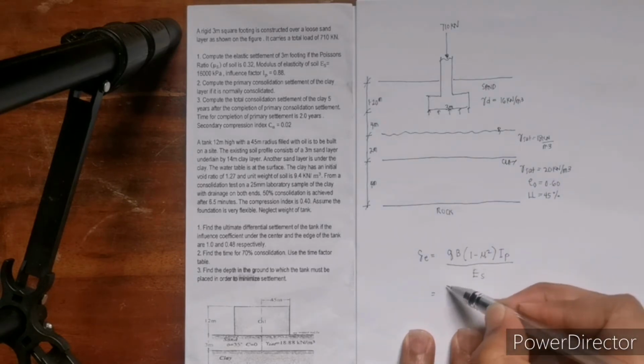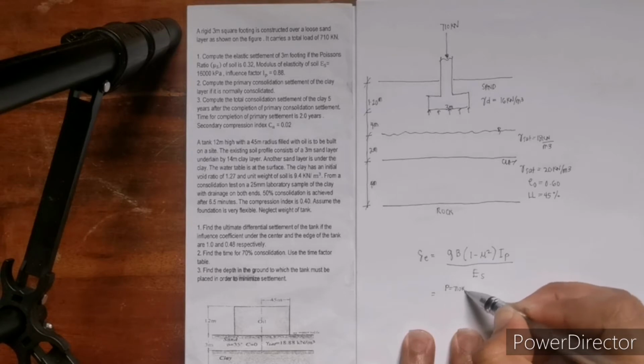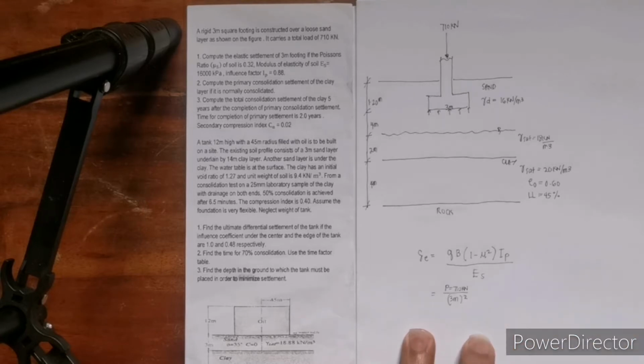So, for the pressure, that is P over area, where P is 710 kilonewtons over the area of the square foundation, 3 meters quantity squared.